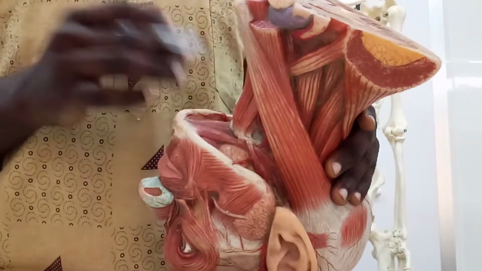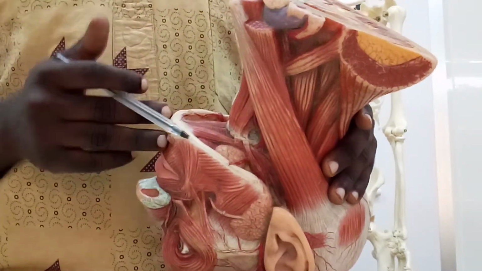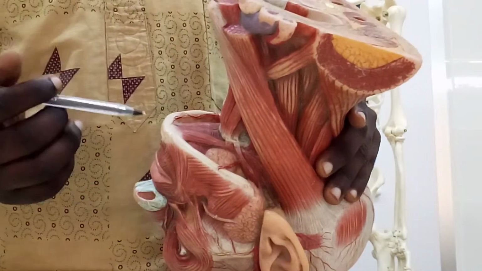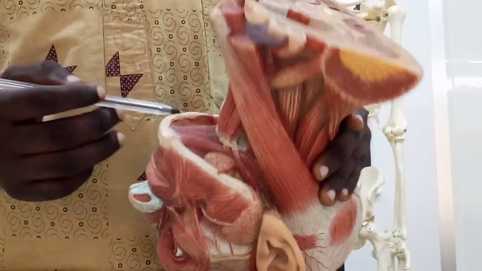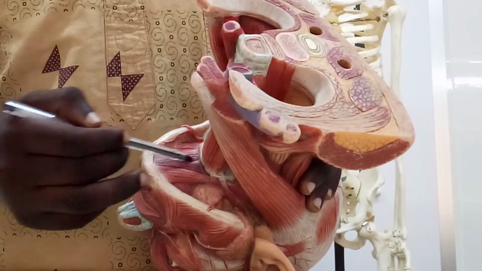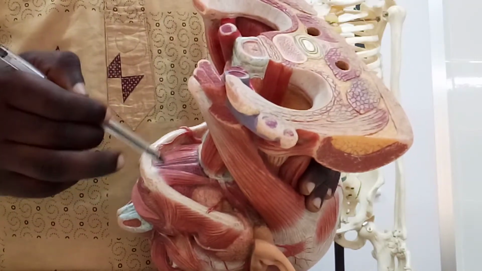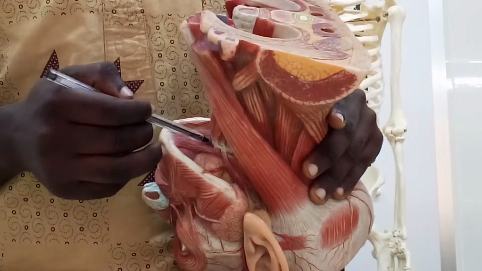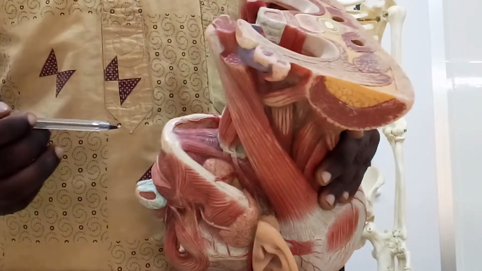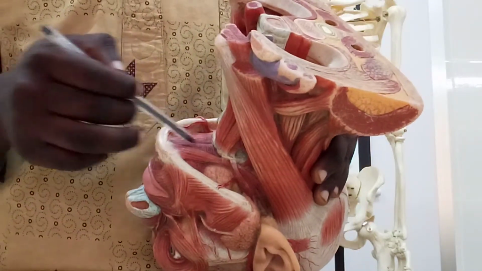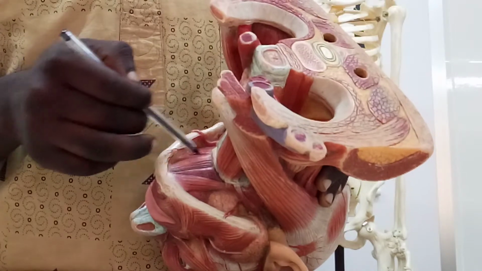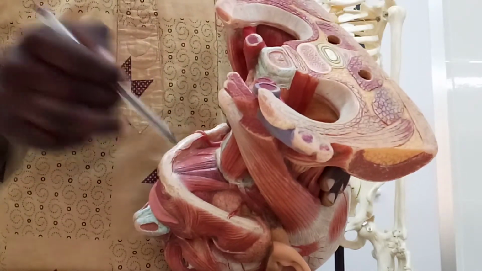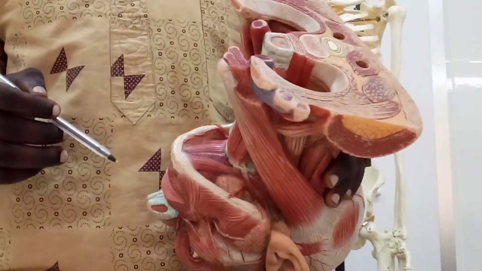So these represent what we call the submental triangle. But of course, the floor of the submental triangle will be related to the muscle which we call the mylohyoid muscle. The floor will be related to the mylohyoid muscle, which we have seen here.